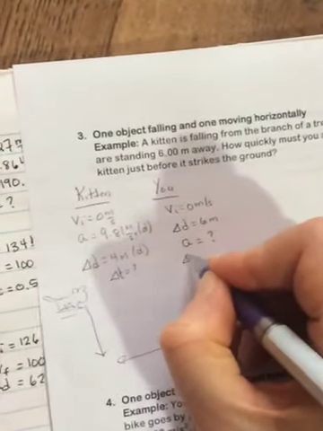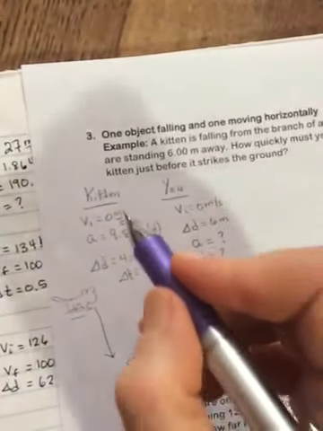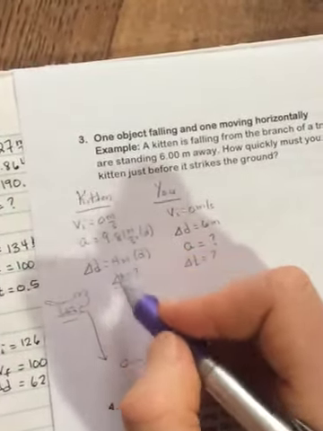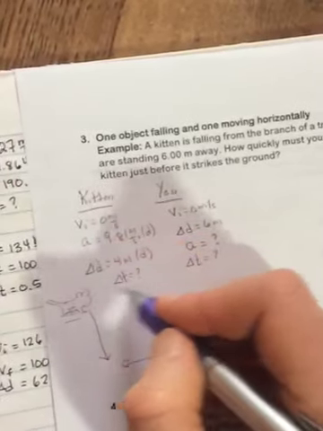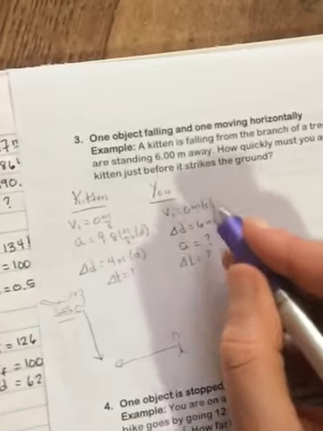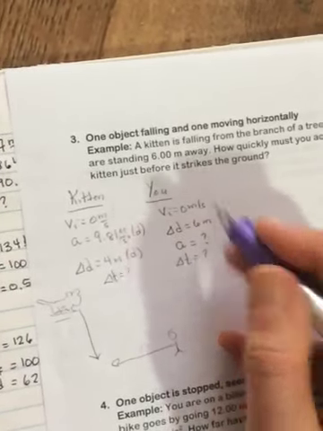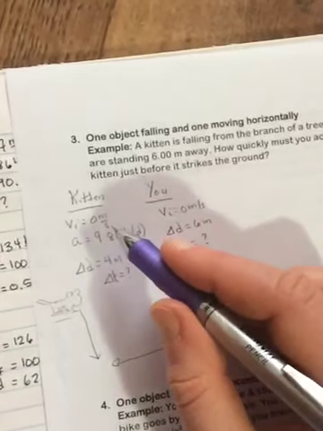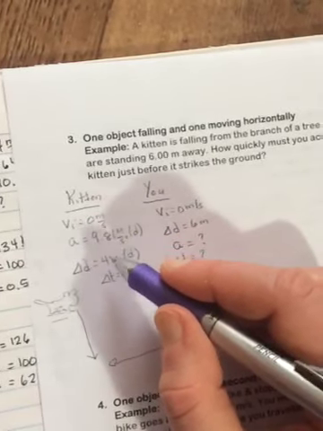So if you can find the time for one of them, you will have the time for the other. If you take a look at your givens, you only have one unknown for the kitten. That means you can solve here. Once you get the time for the kitten, then you'll only have one unknown for you, which means you'll be able to solve it. So we have a VI, an A, a delta D, and we want a delta T.